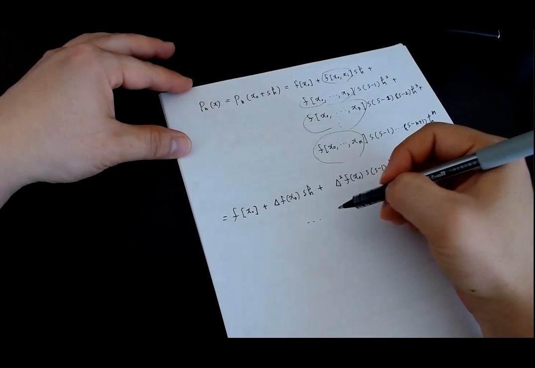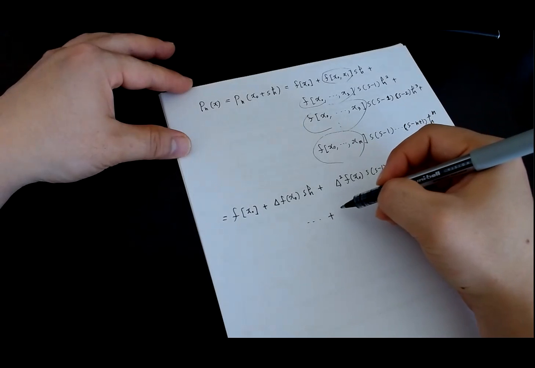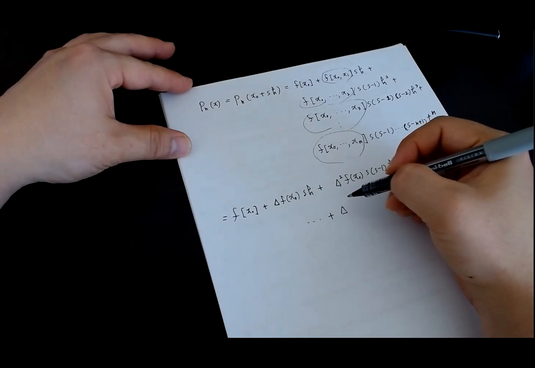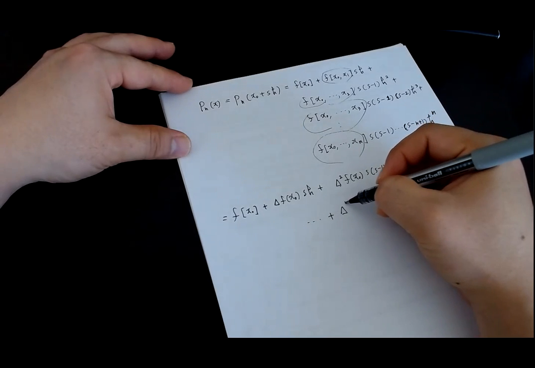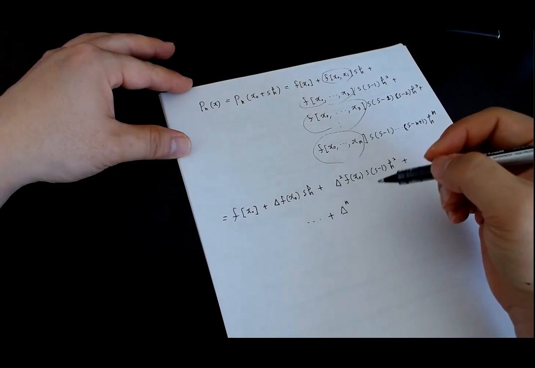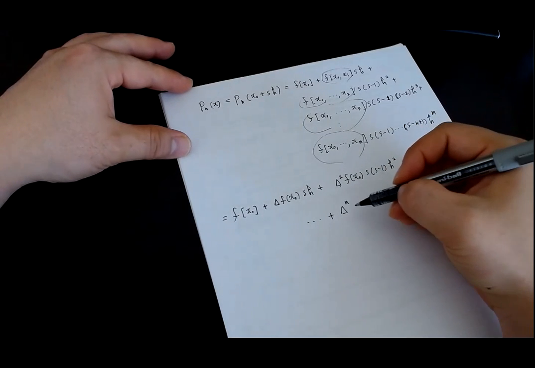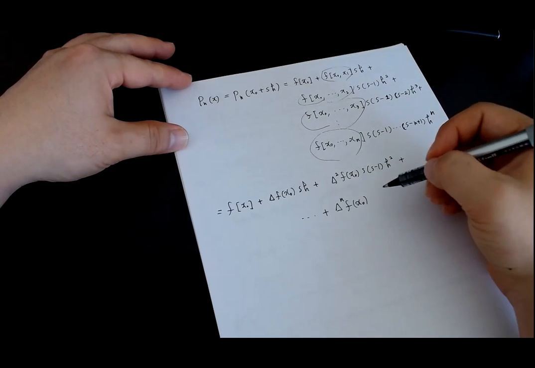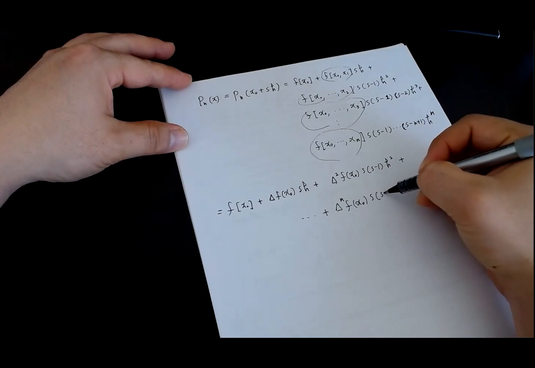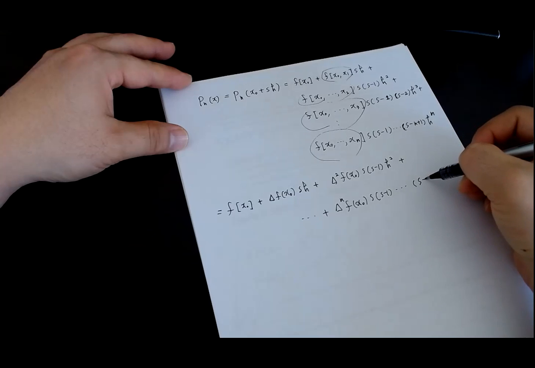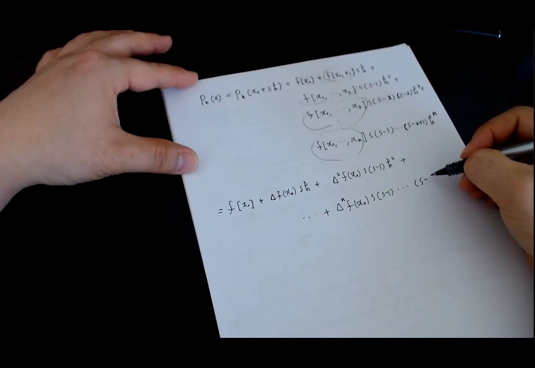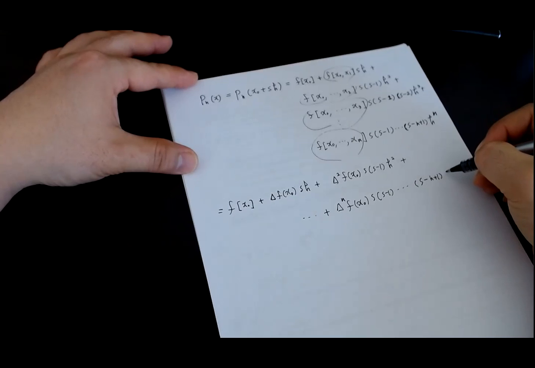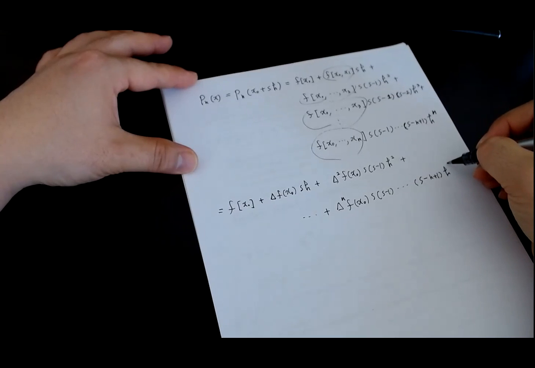The last term is nabla to the nth power of f of x0, times s(s minus 1) through (s minus n plus 1), times h to the nth power, right?